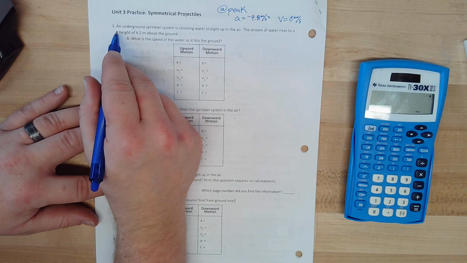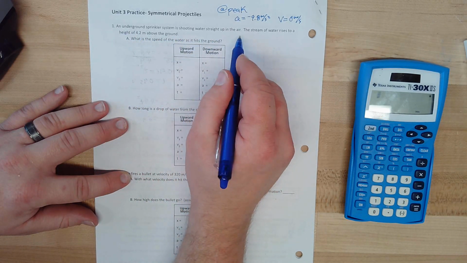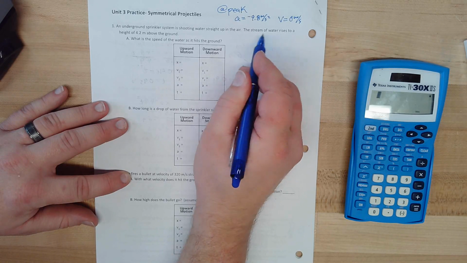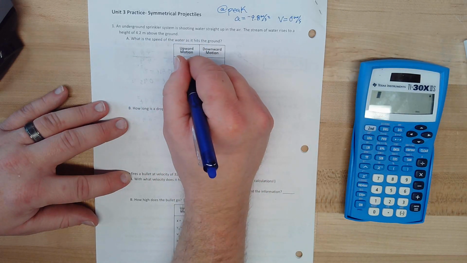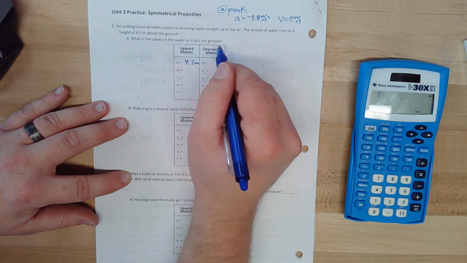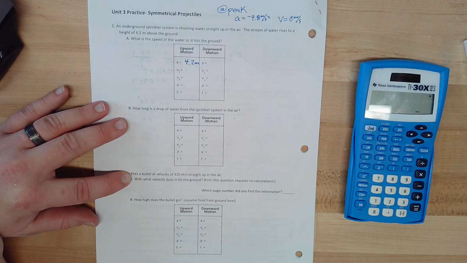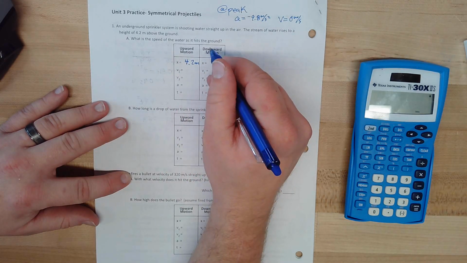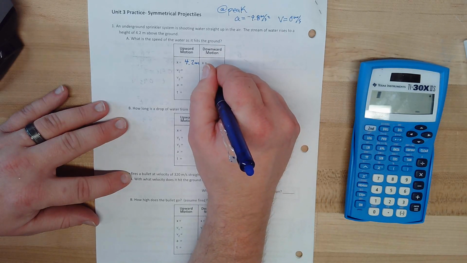Problem number 1. An underground sprinkler system is shooting water straight up into the air. A little bit of an odd choice, but you do you. The stream of water rises to a height of 4.2 meters above the ground. Okay, so it's going to be going 4.2 meters up. We want to know, what is the speed the water is going as it hits the ground? Oh, well, so on the way down, right when it hits the ground, it's going to be moving.